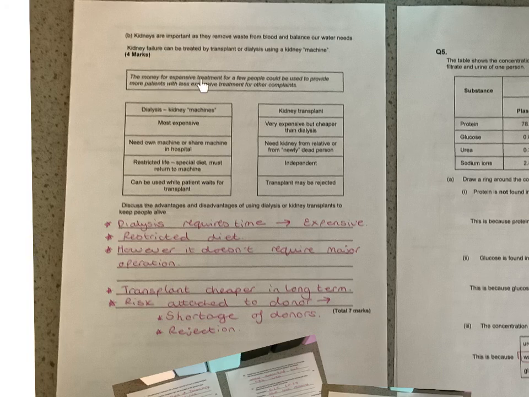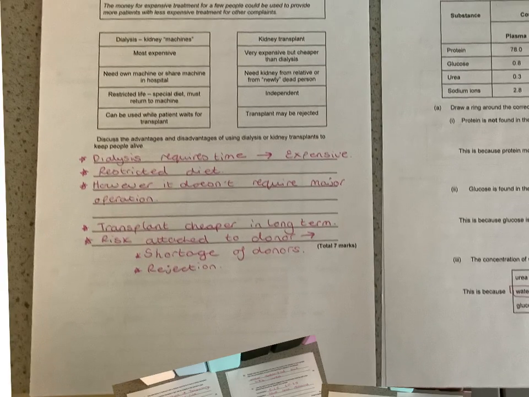The money for expensive treatment for people could be used to provide more patients with less expensive treatment for other complaints. So discuss the advantages and disadvantages of using dialysis or kidney transplants to keep people alive. Dialysis requires time. It's also expensive. This is information that you could have got from the table. You have to have a restricted diet. However, it doesn't require a major operation. Transplants work out cheaper in the long term. It says that there. Risk attached to the donor, and there's a shortage of donors and a chance of rejection.